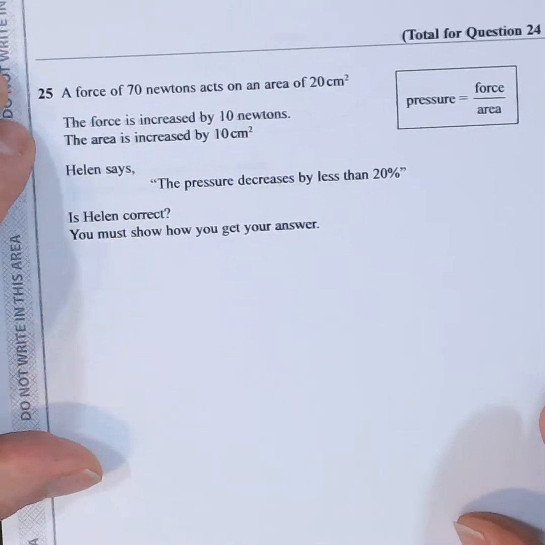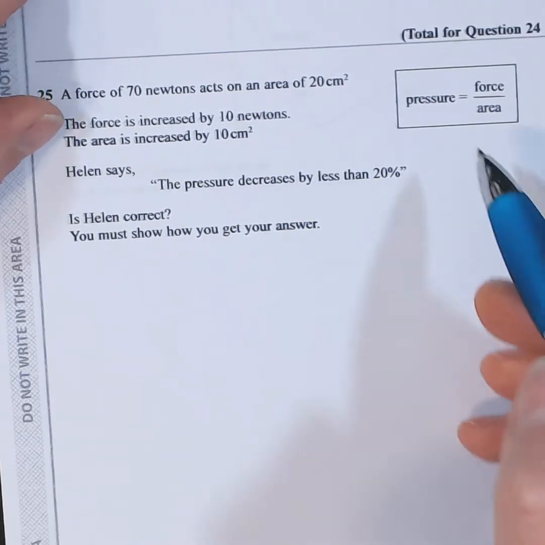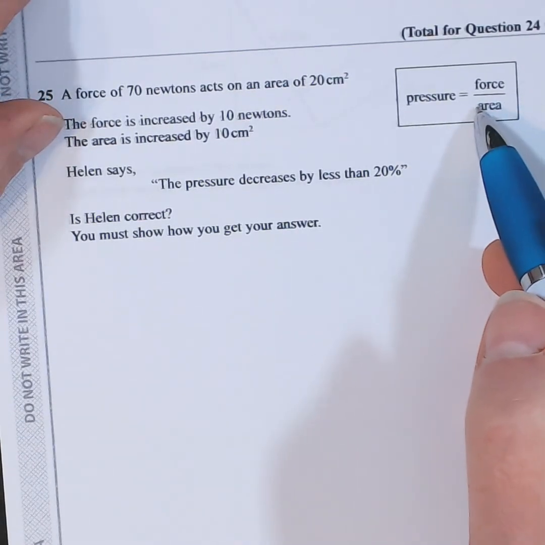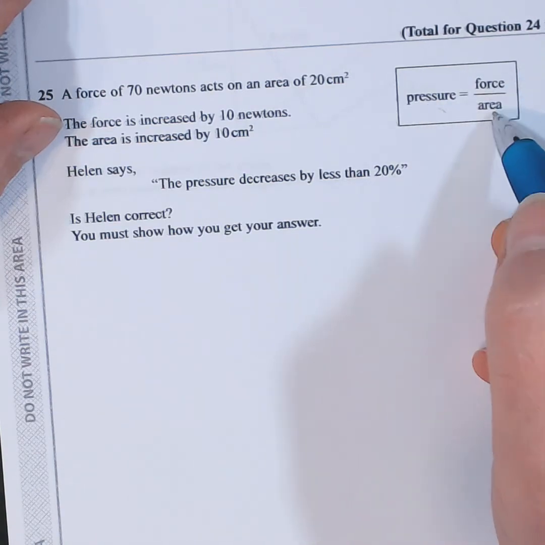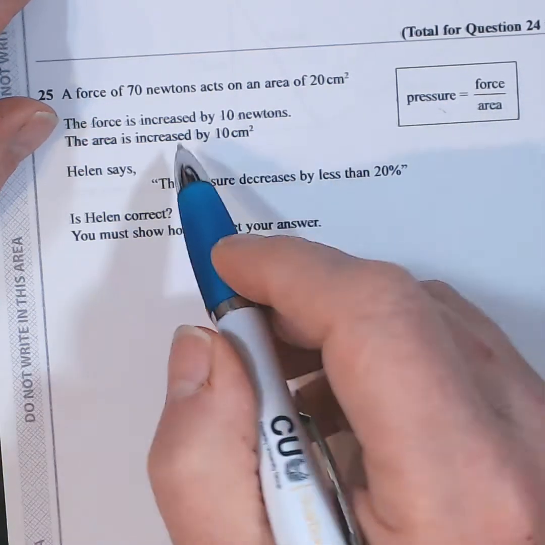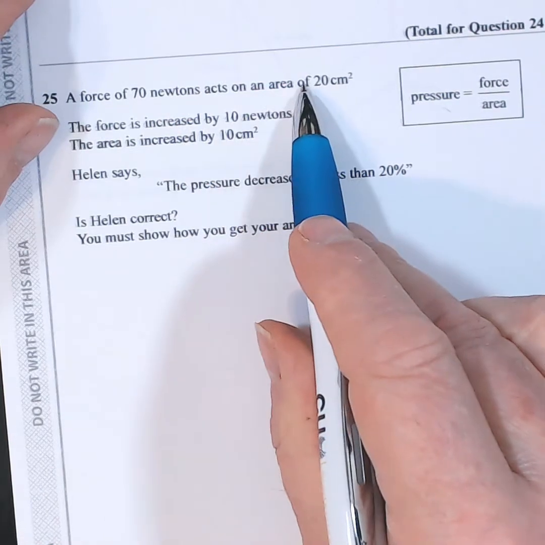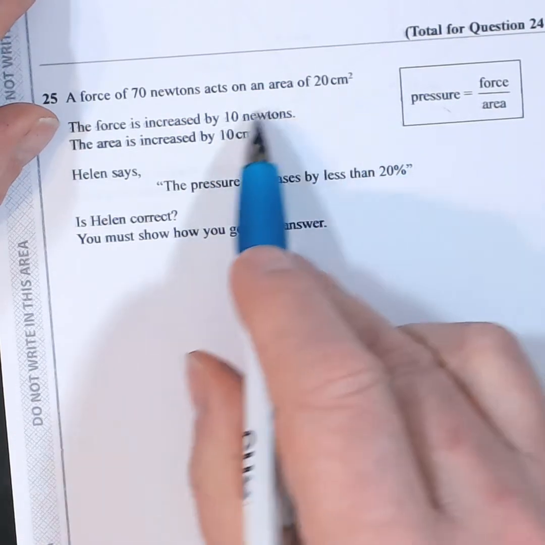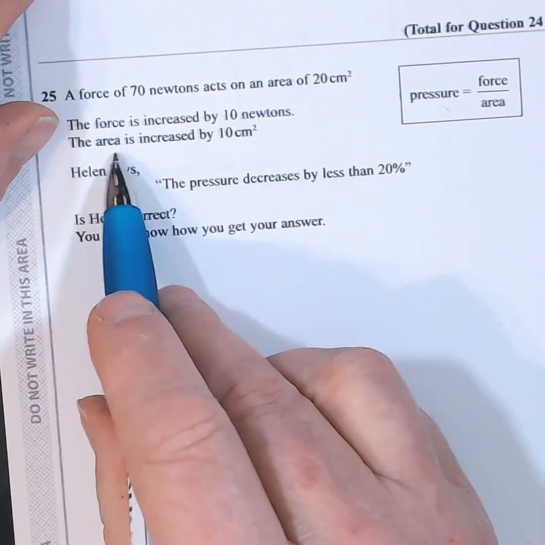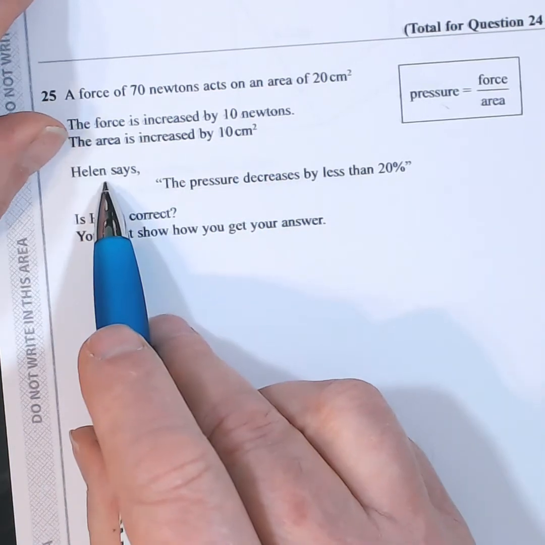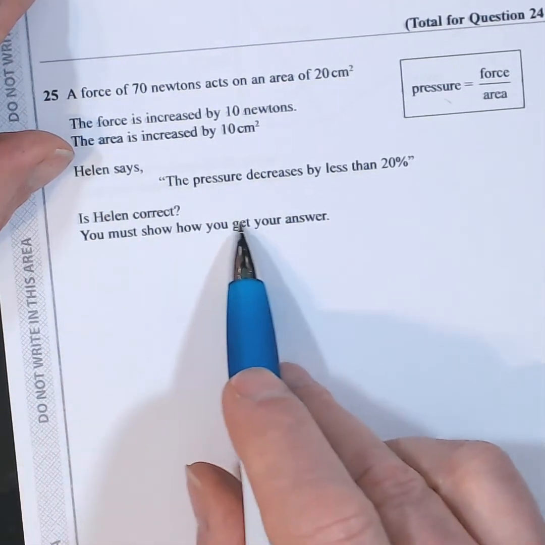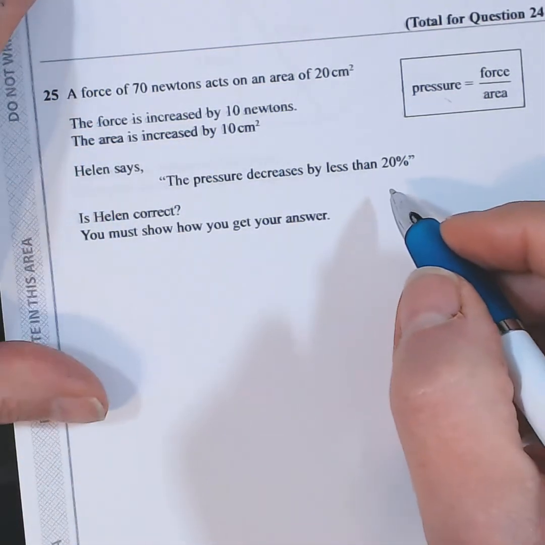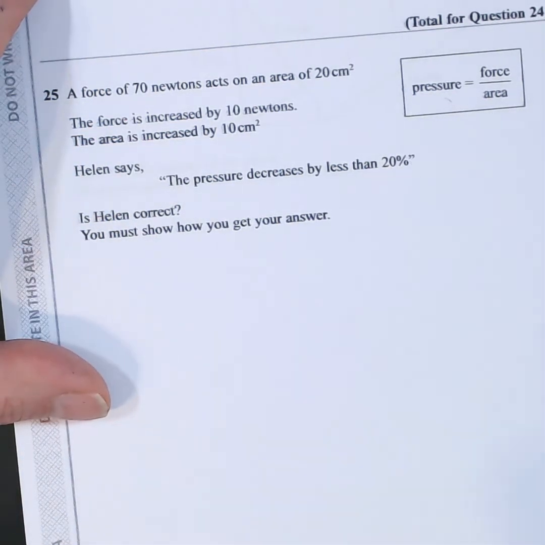Alright, so the next question talks about pressure, and pressure is one of the few formulas they'll now give you in the exam. So this one has given you the fact that pressure is equal to the force over the area, and it's telling us that a force of 70 newtons acts on an area. The force is increased by 10 newtons, the area is increased by that. Helen says the pressure decreases by less than 20%. Is she correct? Okay, so we need to work out what the force was then.